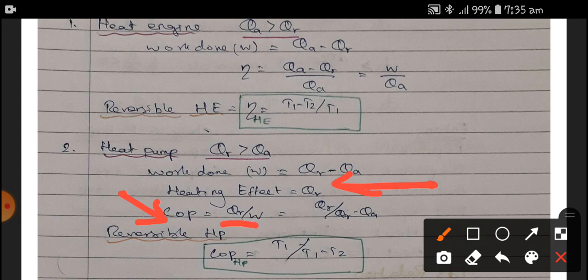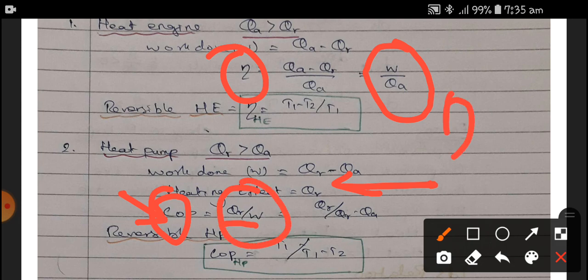Coefficient of performance is heat rejected divided by work done. If you compare the COP and the efficiency, efficiency is work done by heat supplied, whereas COP is heat rejected by work done. That means the efficiency and COP are inversely proportional. So the efficiency is equal to 1 by COP. With this information, this thing you have to know.